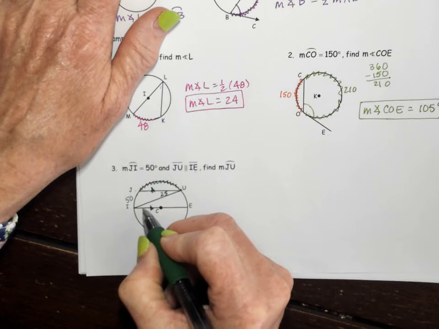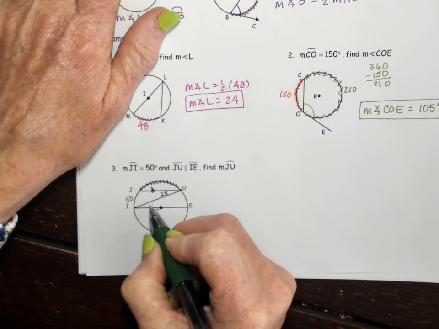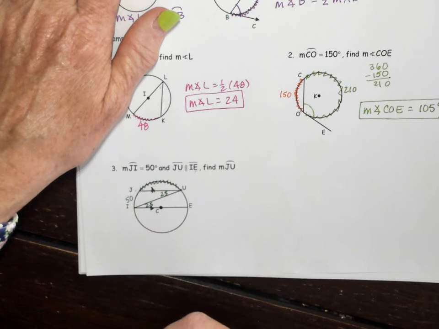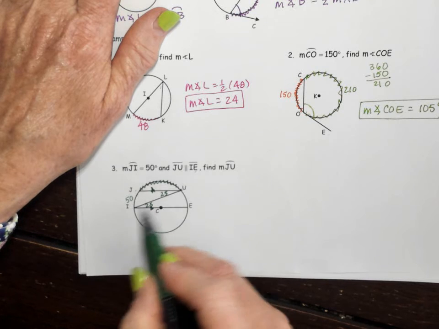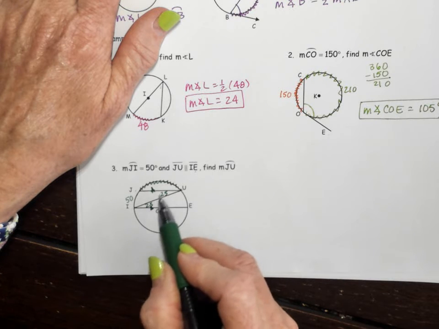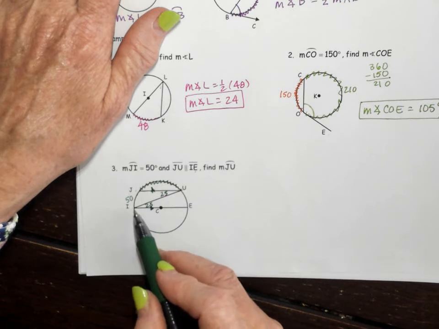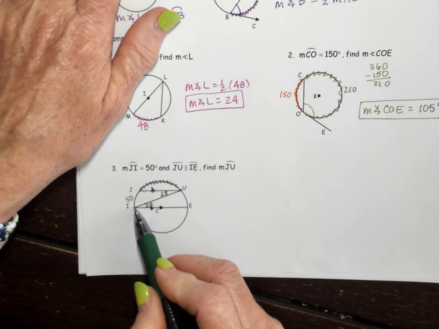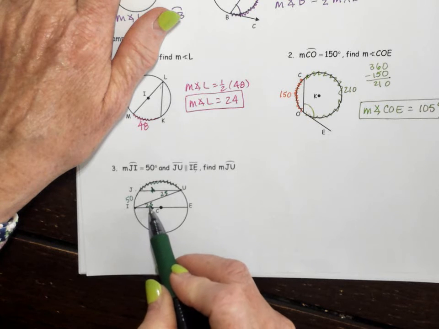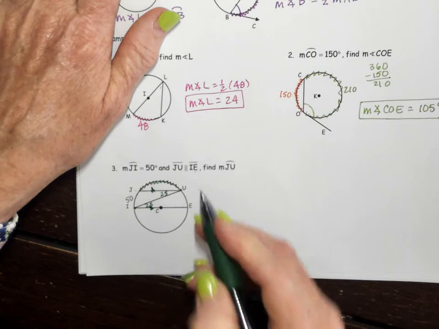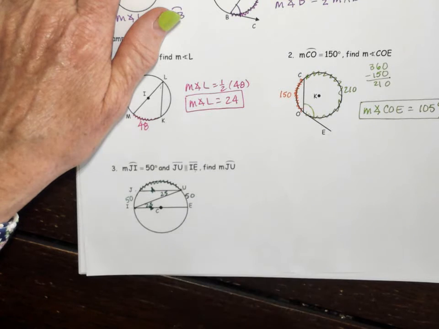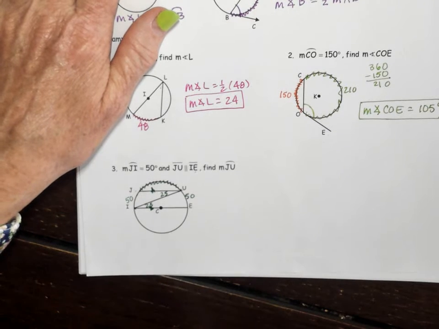That means this angle down here is also 25. Those parallel lines with a transversal, alternate interior angles are congruent. Now we can take inscribed angle I. If the angle is 25, then the arc must have been 50.